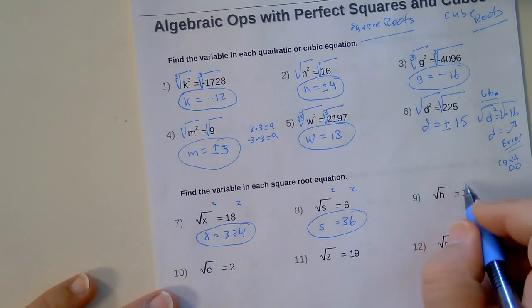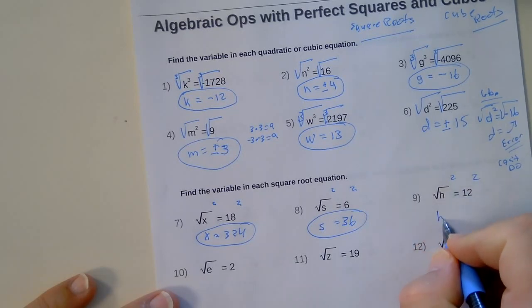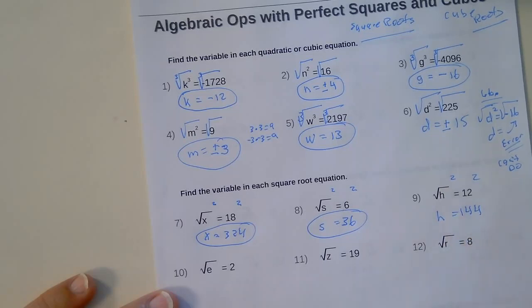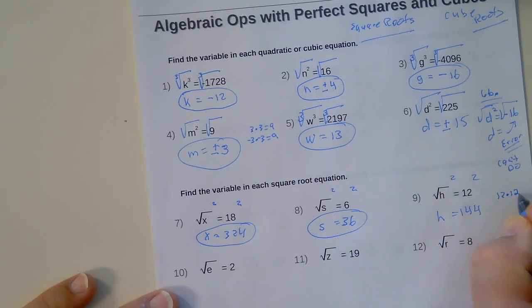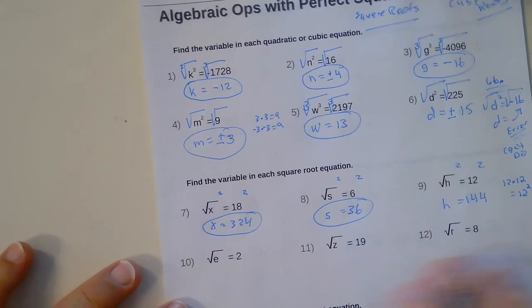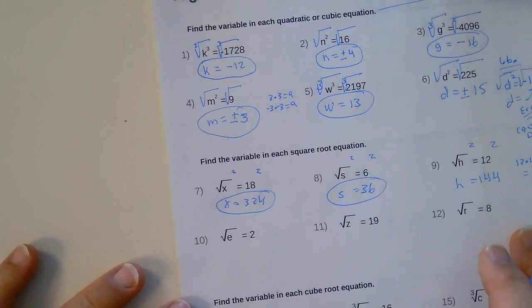Number 9, square root of h is equal to 12. I'm going to square both sides. H equals 12 squared, which is 144. Now if you don't have a calculator with a square function, you can just do 12 times 12. That does mean 12 squared. Now you can go ahead and do these. We're just going to square all these all the way through. I'll let you do those and get your final answers.